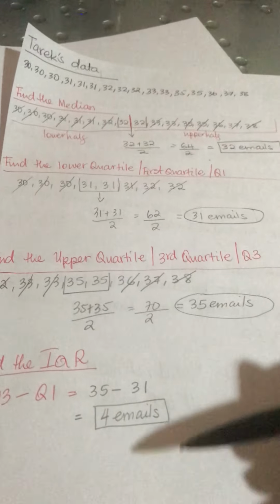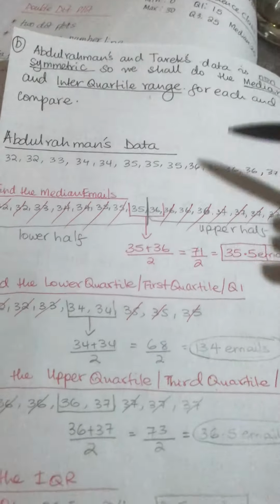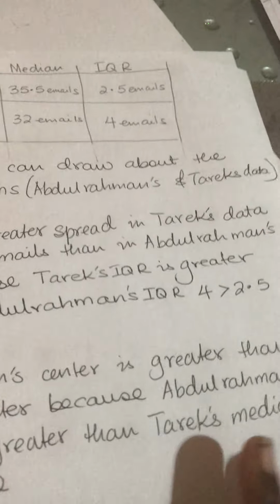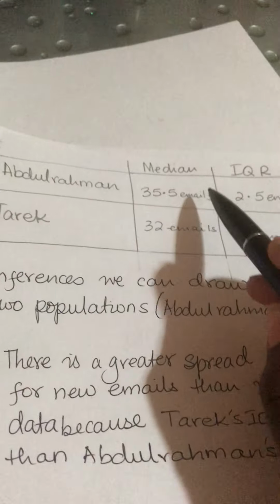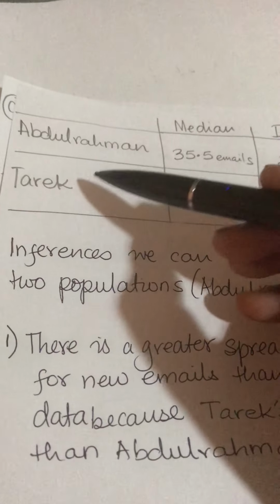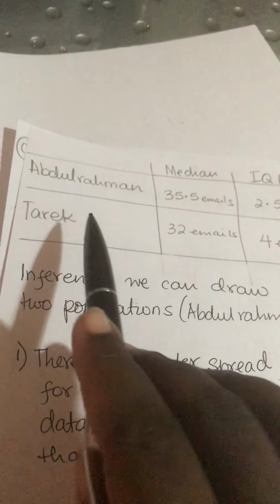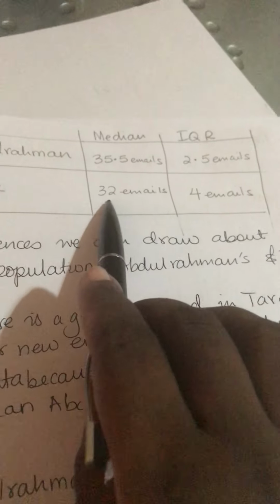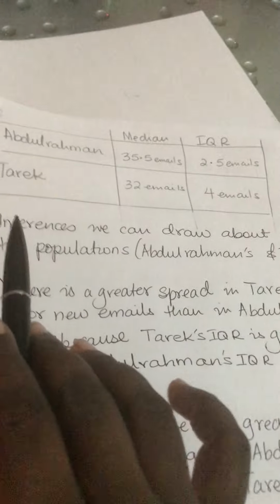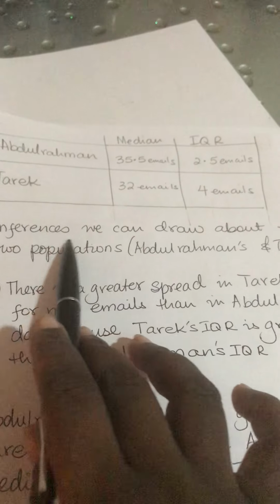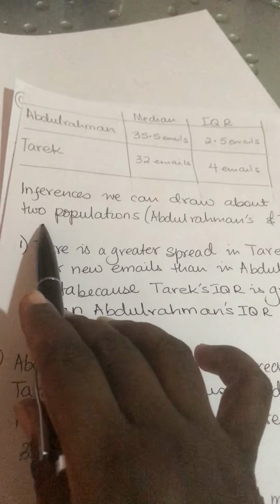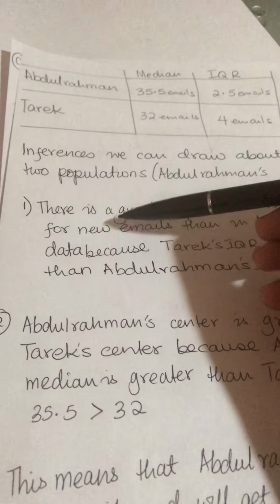So after I found Tariq's data and Abdul Rahman's data, what did I do? I made my table so that it is easier for me to answer. So I did Abdul Rahman and Tariq, and I wrote the median and IQR for Abdul Rahman, and the median and IQR for Tariq. The question wants me to make inferences. We can draw. So I made 2 inferences.